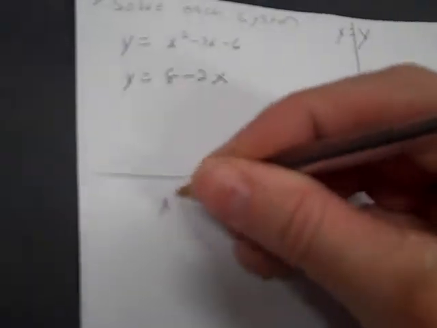Now, the first part, what you do is you use substitution. Since y is equal to this, you just set these equal, since in a system the y is the same letter. So y is equal to y, okay? Then x squared minus 7x minus 6, because that's what the top y equals, is also equal to the expression 8 minus 2x. Now solve that just like you normally would.